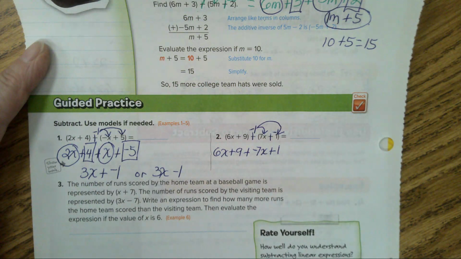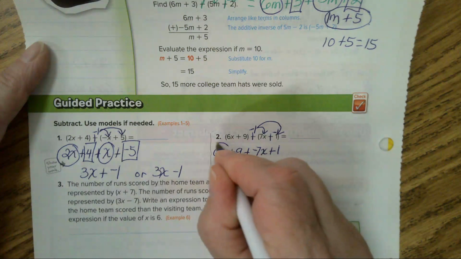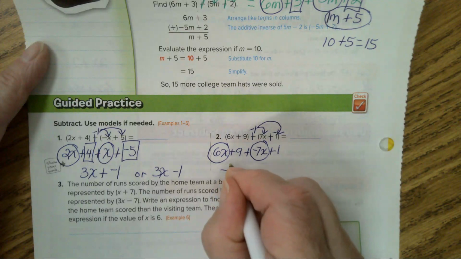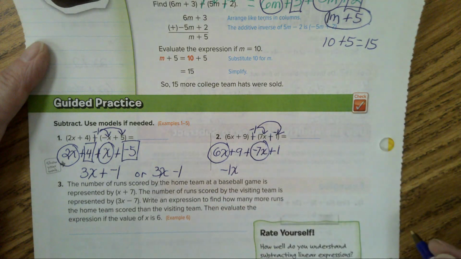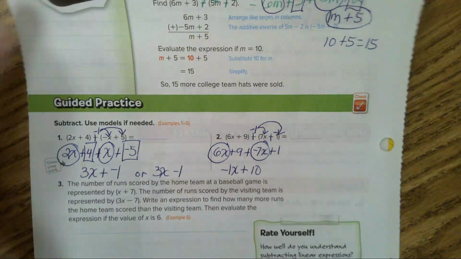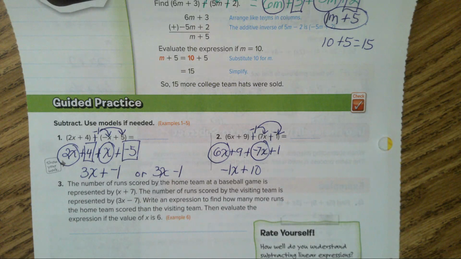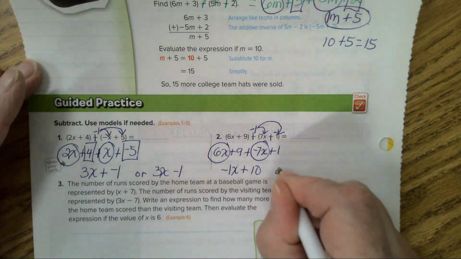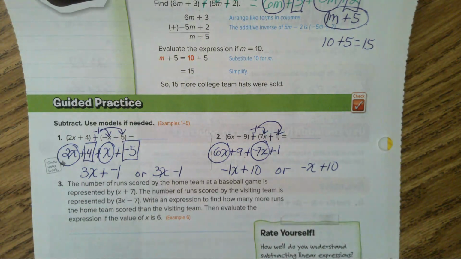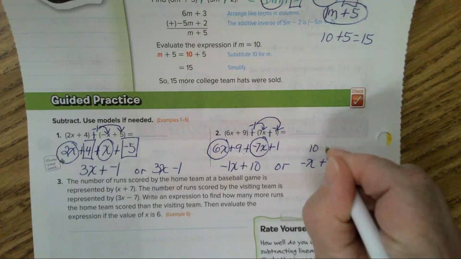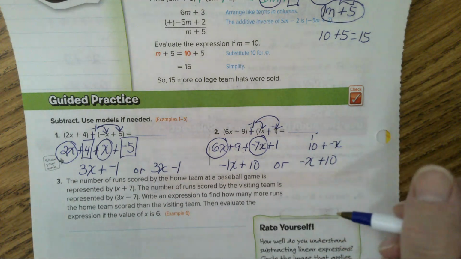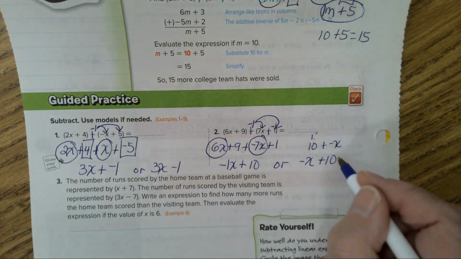Now you circle and box or combine like terms. 6x plus negative 7x is negative x, or if you want to keep negative 1x, that's fine. 9 plus 1 is 10. So if you wrote down negative 1x plus 10 or negative x plus 10. Any questions? If you had 10 plus negative x, I'd also count that right too. Because of the commutative property, you can move them around.